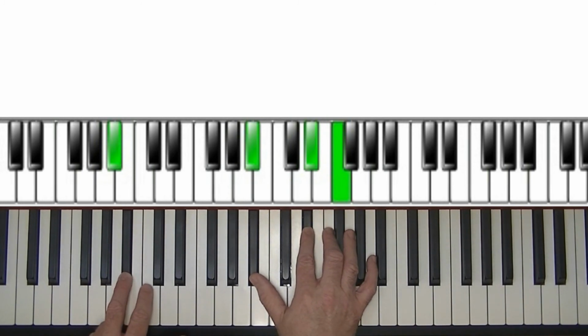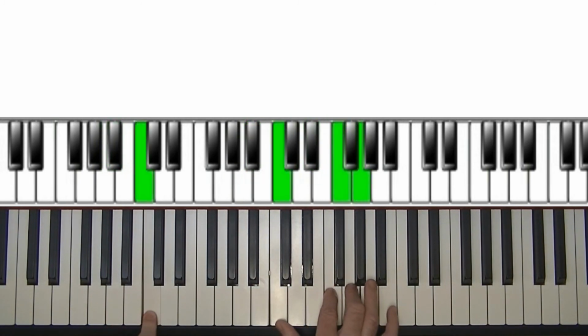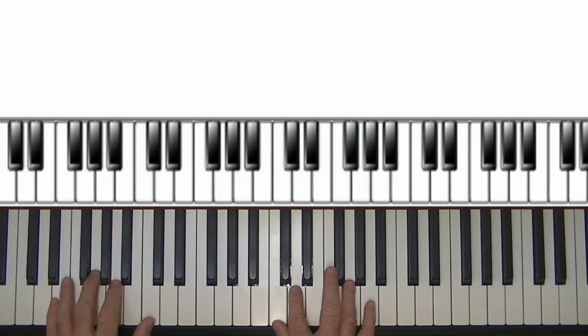And let's just move all the way up here to the C sus4 and then resolve it. Okay? Okay, let's do the whole sequence.